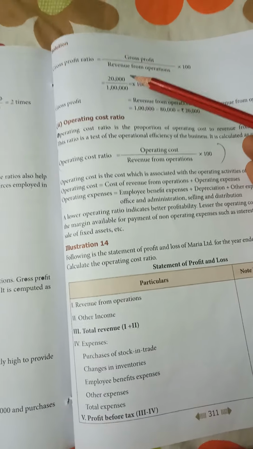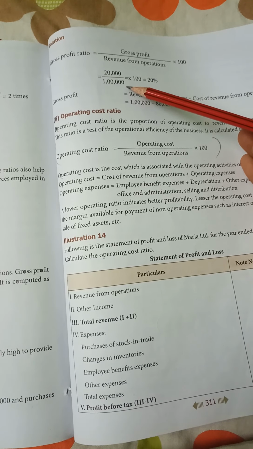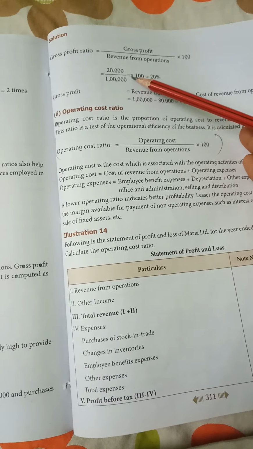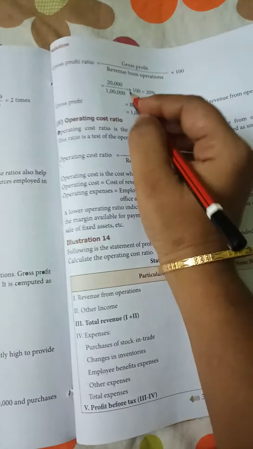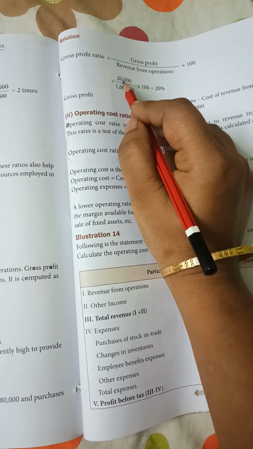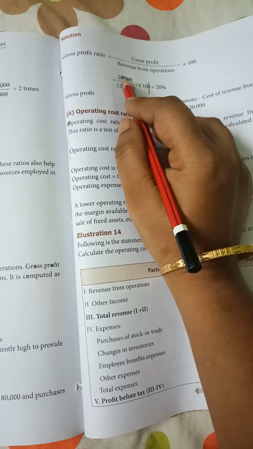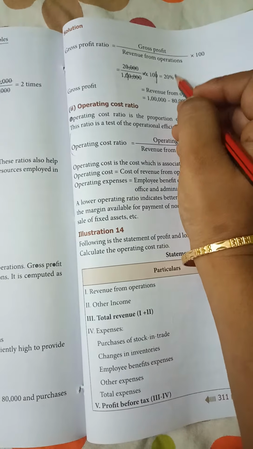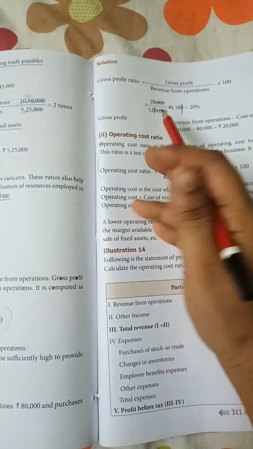So you will write 20,000 divided by our revenue from operations, which is rupees 1 lakh, directly given in the sum itself, 1 lakh into 100. You have to cancel these values. You have 4 zeros here, so strike off 4 zeros and 1 zero here. So 2 into 10 is equal to 20%. Okay, so this is how you have to calculate the gross profit ratio.